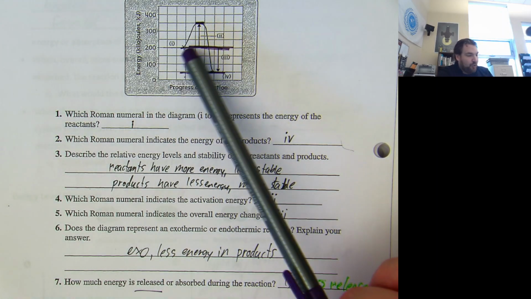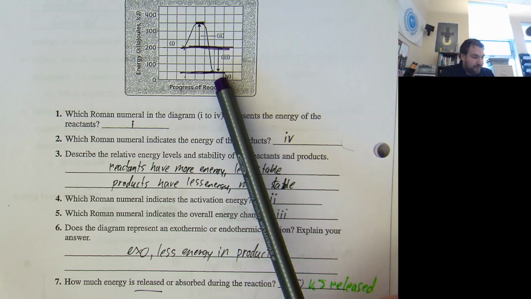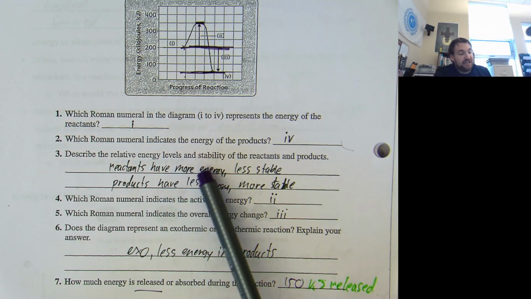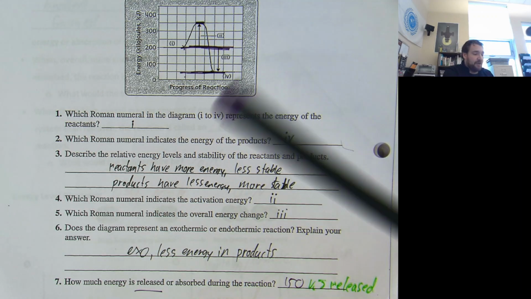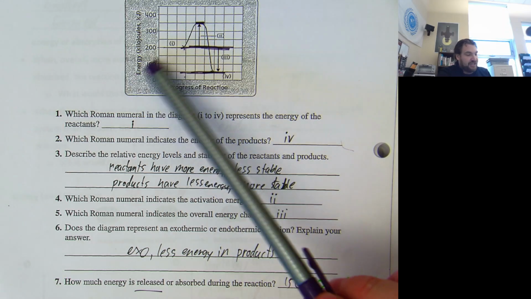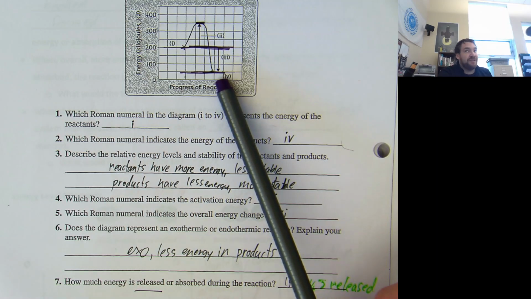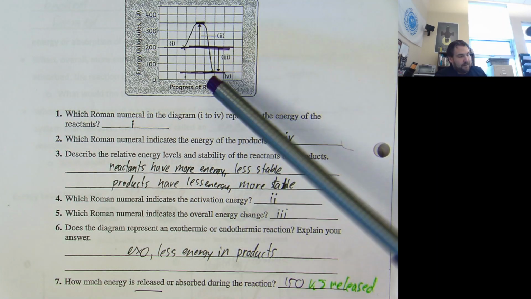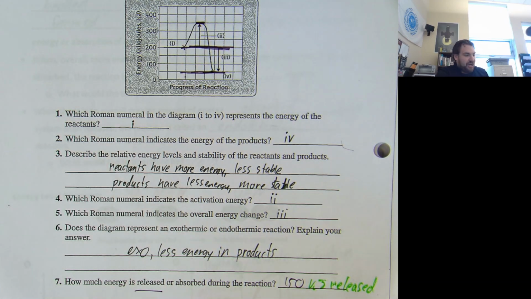The energy of the reactants is Roman numeral 1. The energy of the products is Roman numeral 4. Then the relative energy levels and stability: the more energy you have, the less stable you are. So the reactants have more energy, they are less stable. The products have less energy, they are more stable. 2 is the activation energy. 3 is the overall energy change.